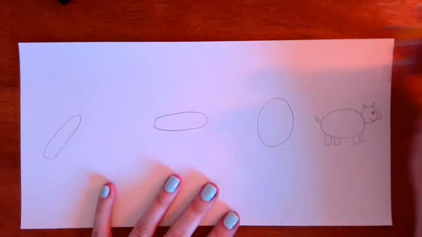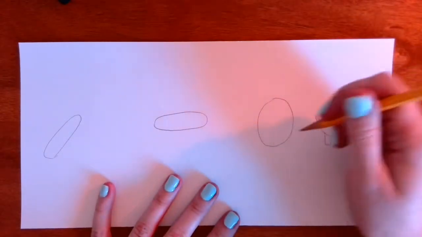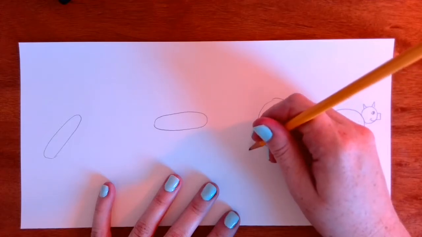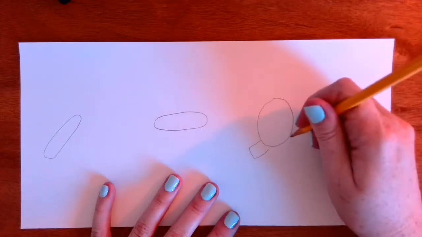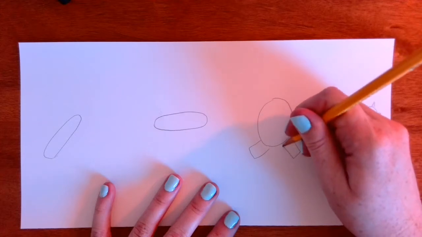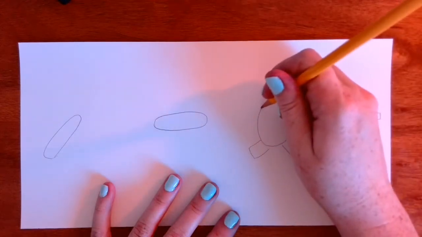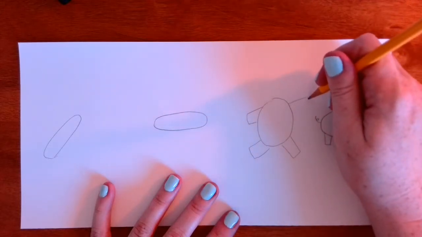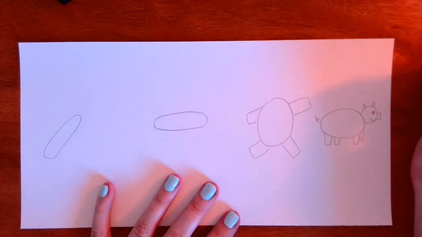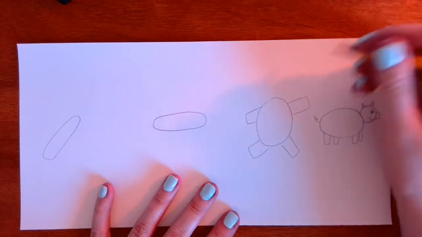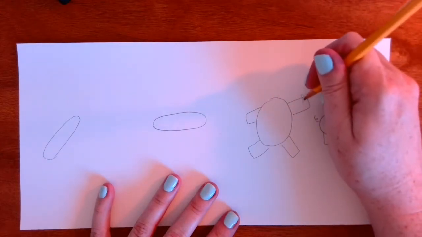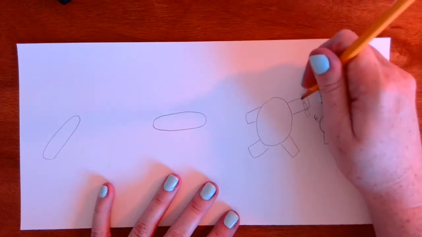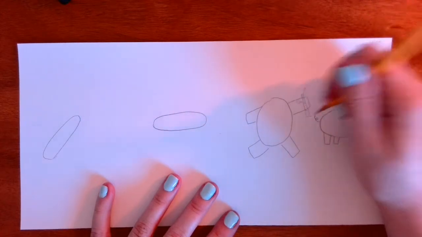So why don't I give him some hands and feet? To do that, I could give him rectangles for his feet, and I can give him rectangles for his hands. And what do we know? What do pandas eat? They eat bamboo. So I'm going to use some skinny rectangles and some leaf shapes to give him some bamboo in his hand.